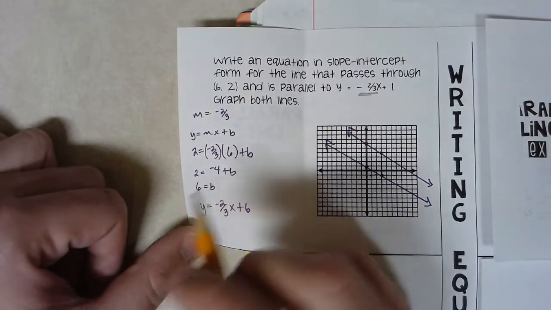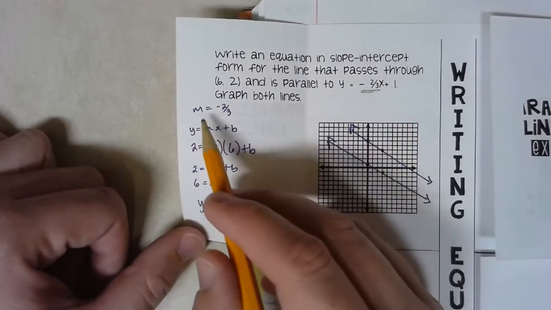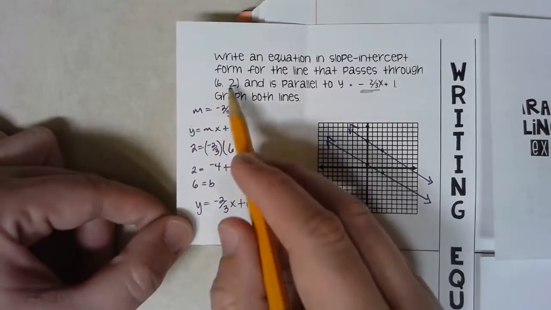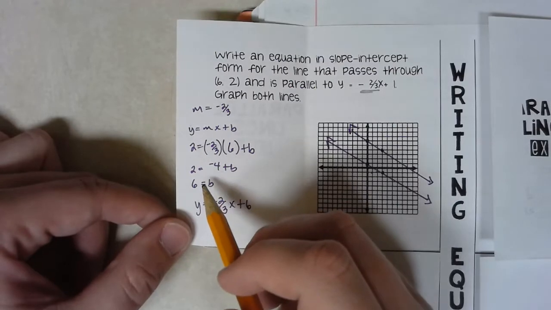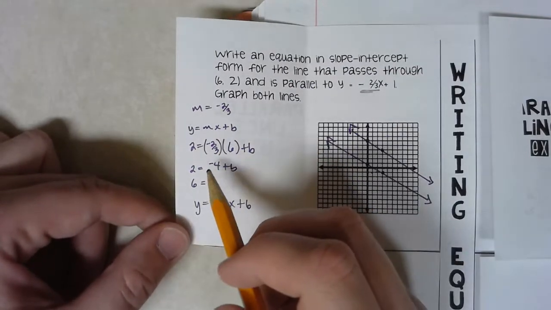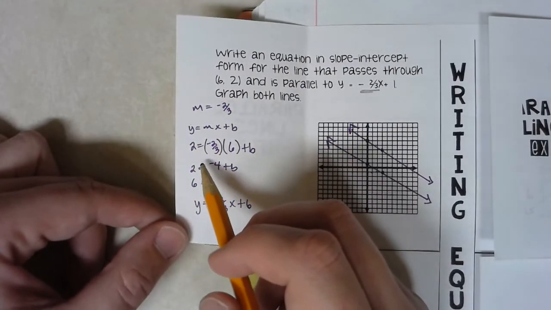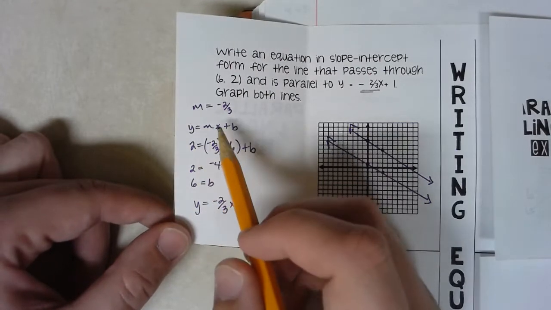So now I need to determine what my y-intercept is. Well, I've got a slope, I've got an x, and I've got a y. So I'm going to plug those into slope-intercept form. Again, you can use point-slope if you want to. I'm just going to use slope-intercept. It's a little bit easier for me to use. So I'll plug it in.